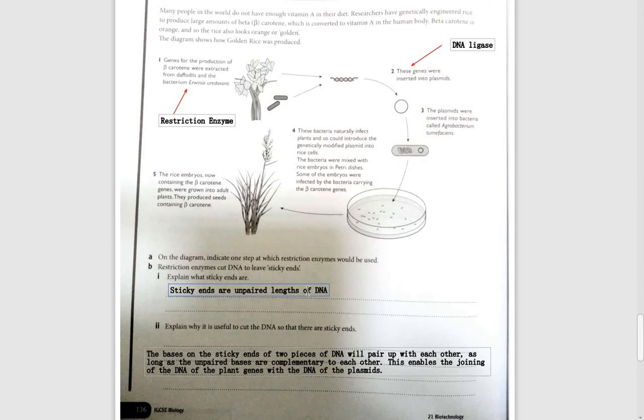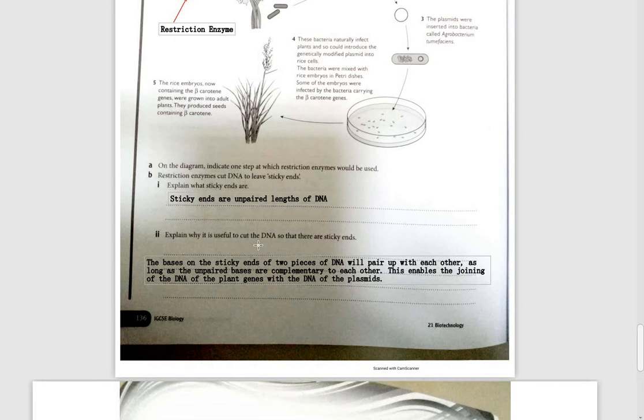This is like one basic statement you guys can remember. Now explain why it is useful to cut the DNA so that they're sticky ends. It's more of like forming the complementary shapes, just like enzyme and substrate are basically complementary shapes. So the same thing applies over here as well.